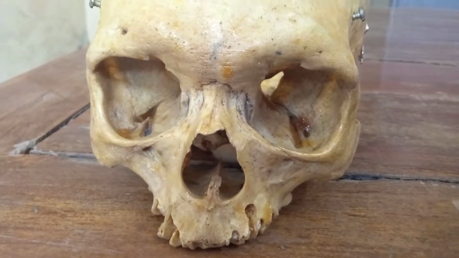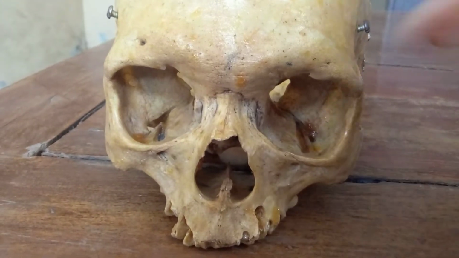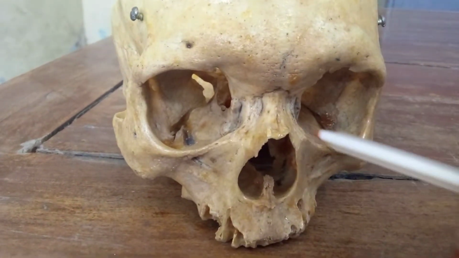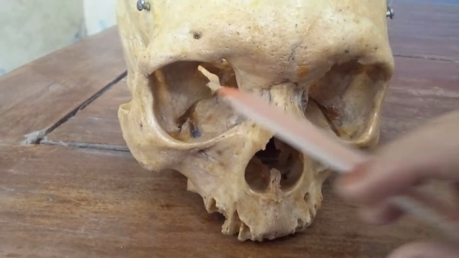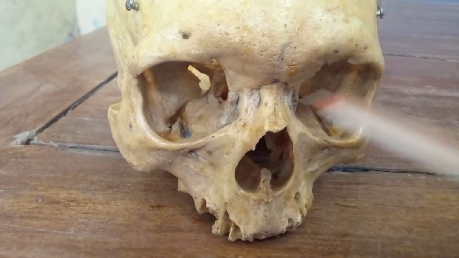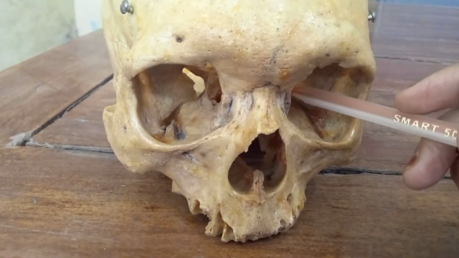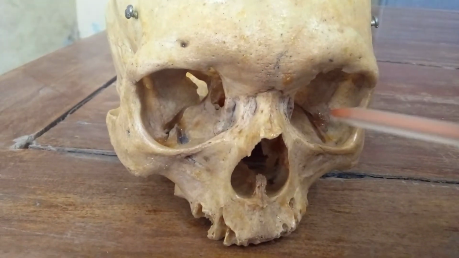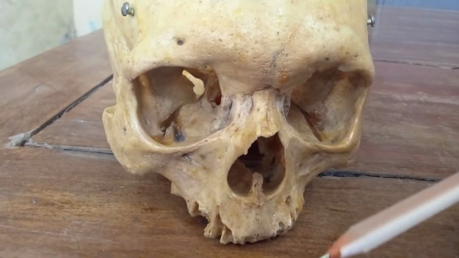Hello everyone. Today we'll be covering the topic the orbit. Now the orbits, as you can see, are pyramidal bony cavities situated one on each side. We have the right and the left orbit. They provide the sockets for rotatory movements of the eyeballs, and they also protect the eyeballs from any trauma.